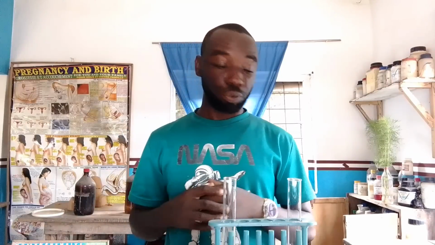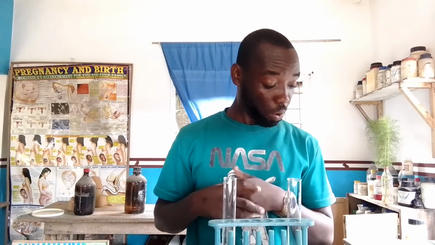From the instruction, we were asked to provide sodium hydroxide and 1% copper solution. So we are going to be preparing it right now and carry out the experiment as you are going to see it on that very day of your biology practical.